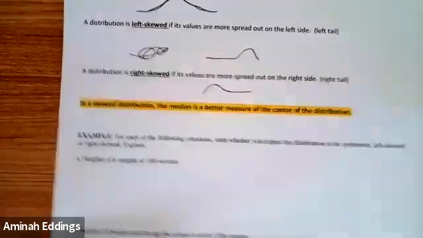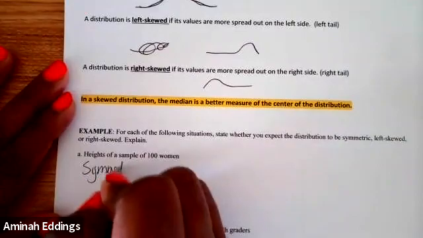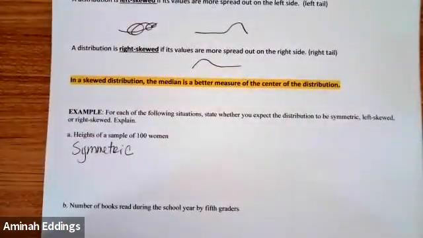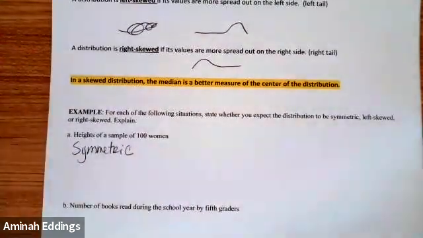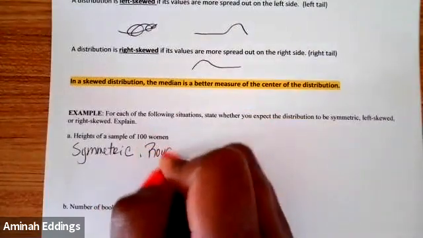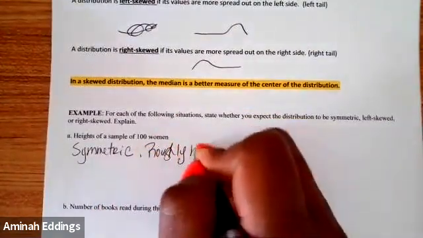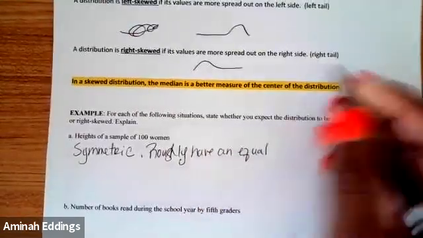In this case, our distribution would be symmetric, because we're randomly selecting 100 women. That means we're going to have some that are short, some that are average, and some that are tall. So we would roughly have an equal number of short and tall women.